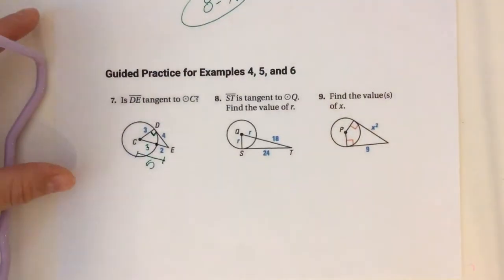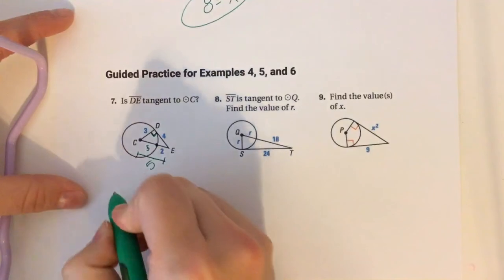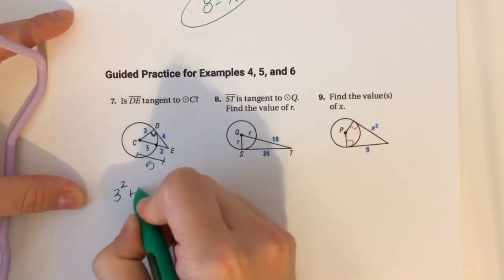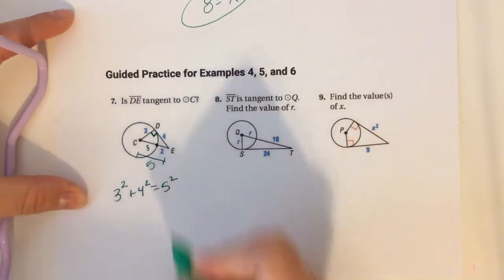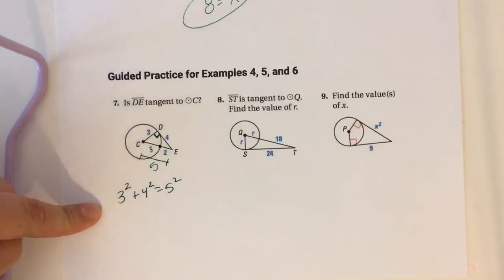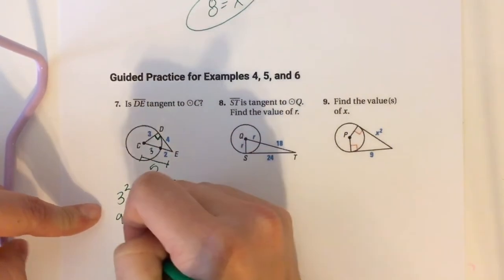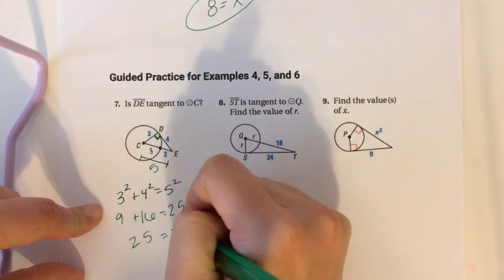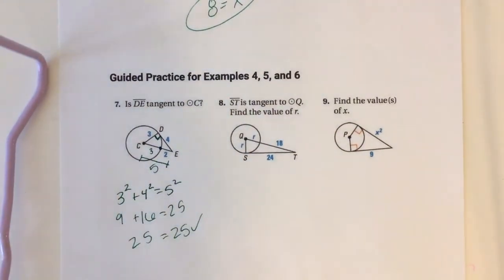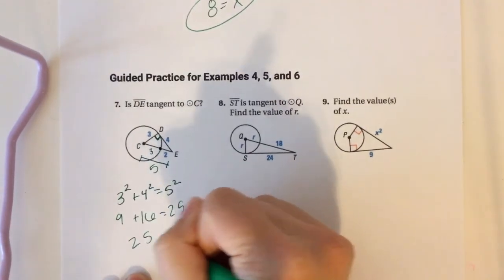So that one was a little tricky, so hopefully you guys caught that. And then that turns into 3 squared plus 4 squared equals 5 squared, which hopefully we know that's a Pythagorean triple, but we can also do our math to show that yes, it is a tangent because it is a right triangle.